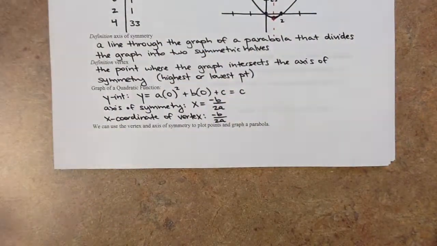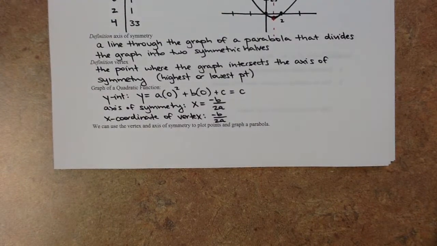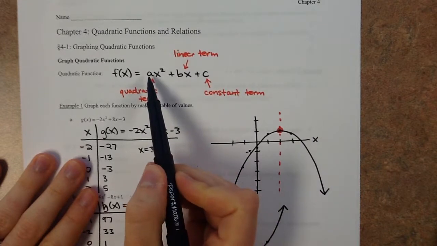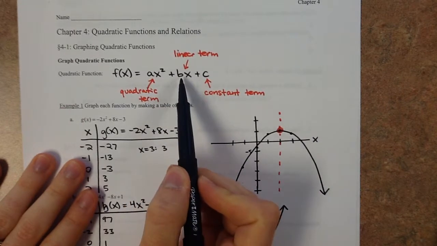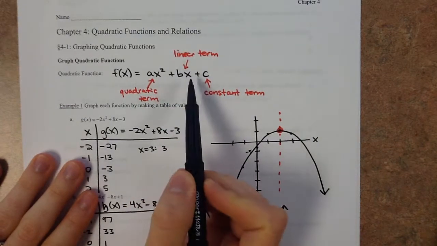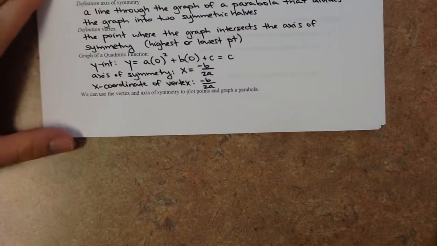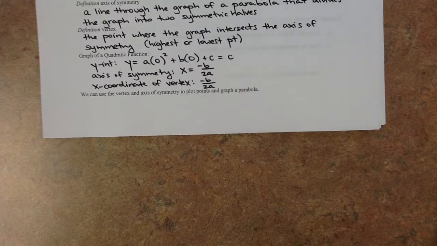So when we're talking about b and a, in case you're wondering what on earth those things are, go back to the standard form that we have right here. a is the number in front of the x squared, b is the number in front of the x. So that's what I'm talking about when I talk about a and b. So these are our formulas that you need to have memorized, so make sure you've got those written down.